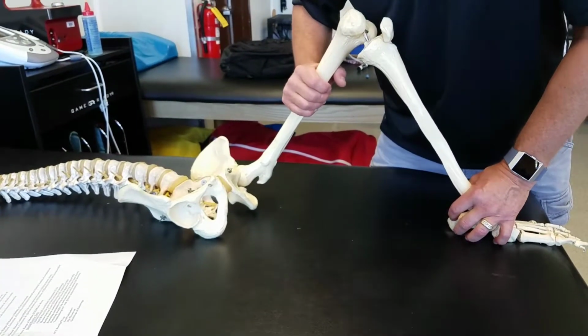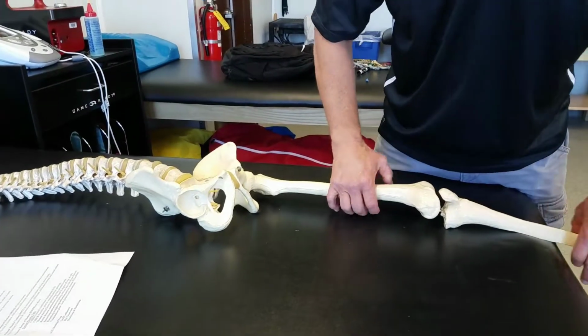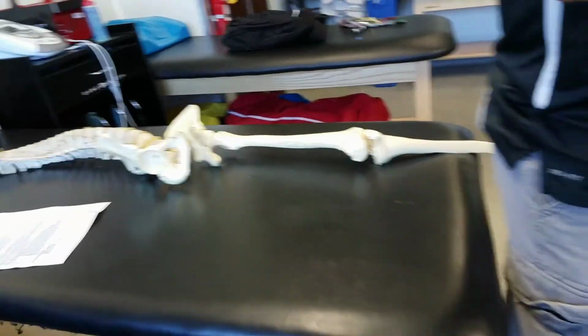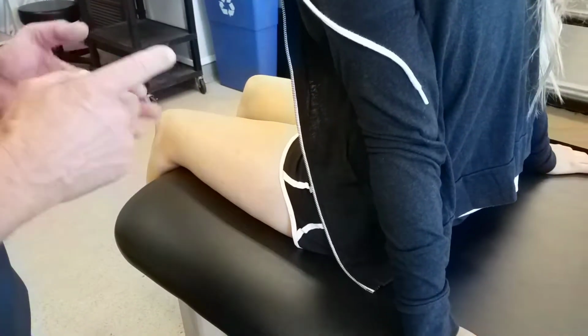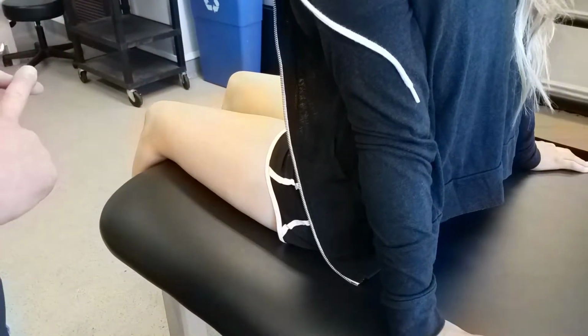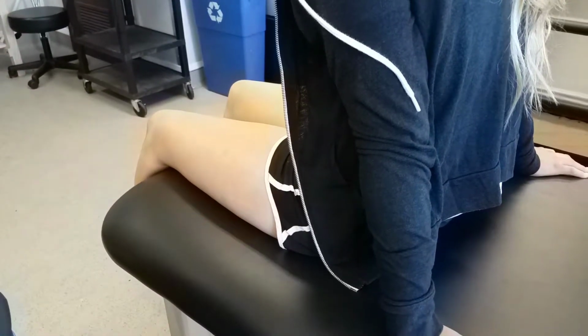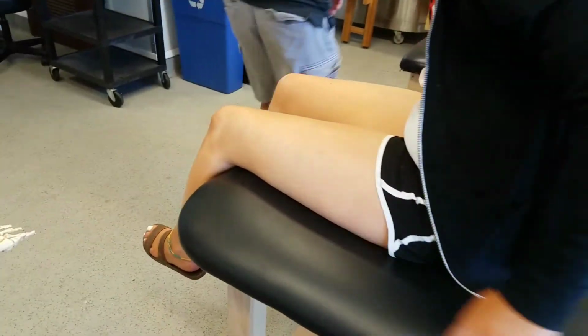All right, let's see. I think we pretty much covered all of the bony stuff that we needed to. Let's go ahead and sit on up real quick. Okay. So we've gone over the ASISs, the AIIS, the iliac crest, PSISs, the greater trochanter, and then, why don't you sit on the edge of the table, just sit like this.